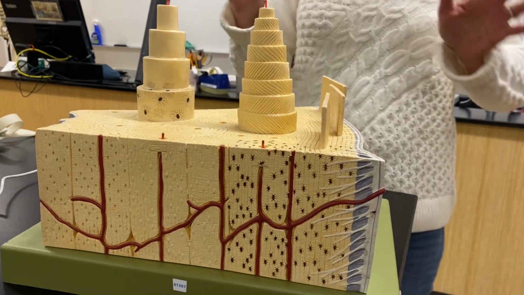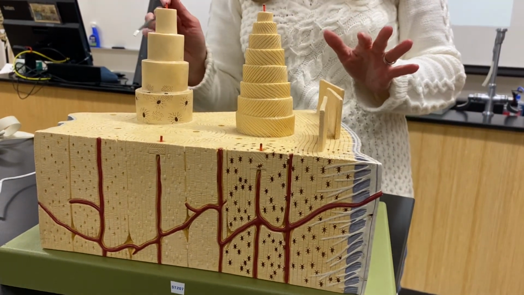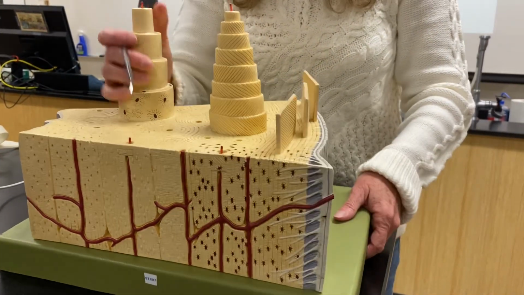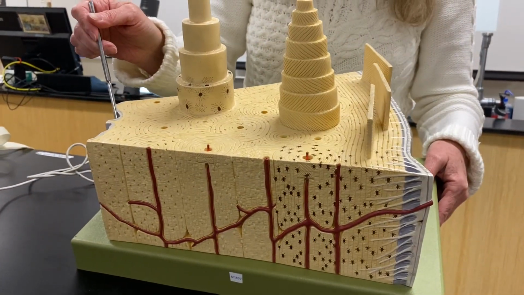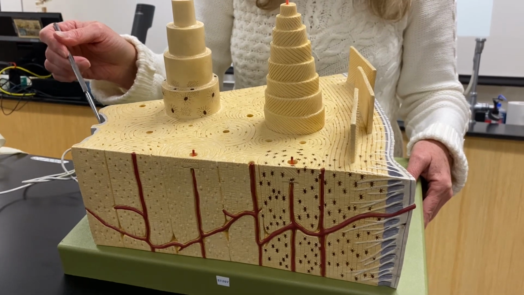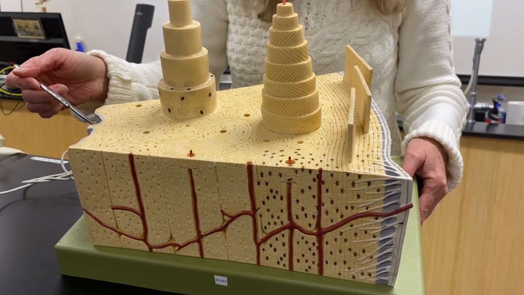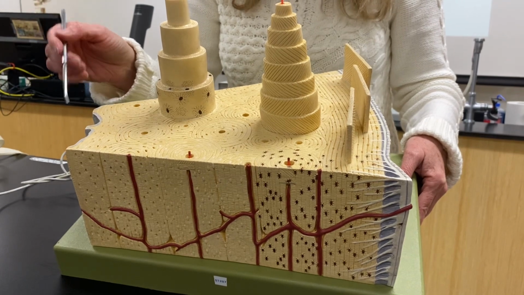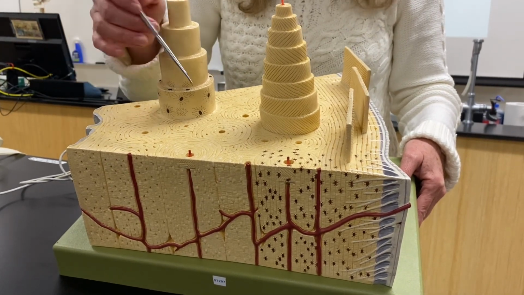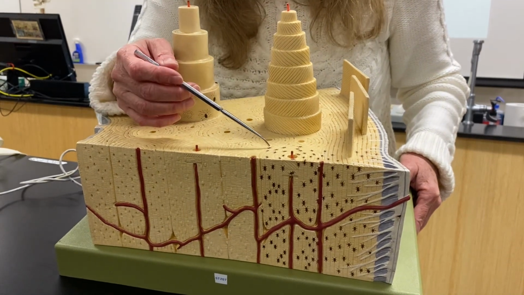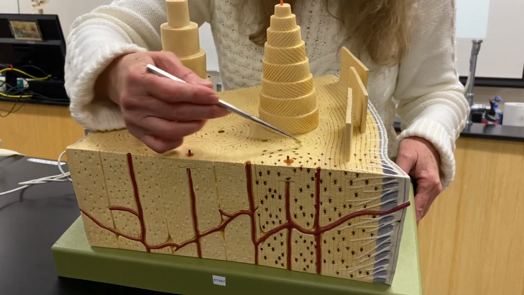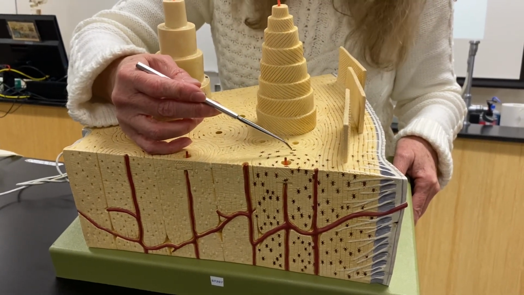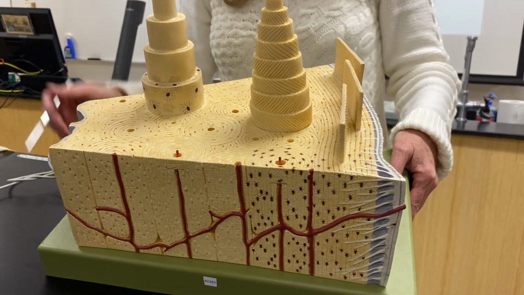Okay, so let's make sure I didn't miss anything. I think I covered pretty much all that you need to know. Those are osteocytes. In the periosteum and endosteum, we have other types of cells: osteoblasts, osteoclasts, and stem cells, osteoprogenitor cells. When an osteoblast deposits this matrix and becomes surrounded by matrix, it becomes a mature bone cell, an osteocyte. Okay, that's it.